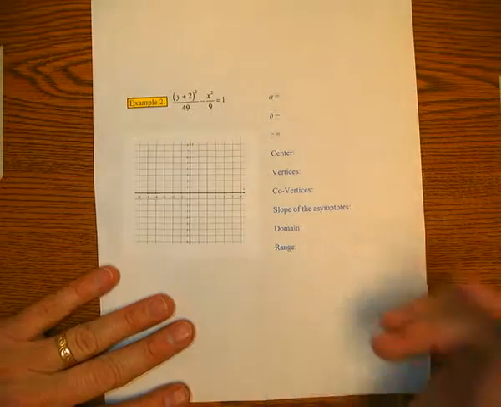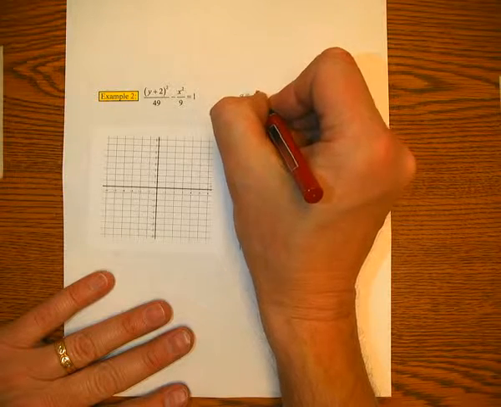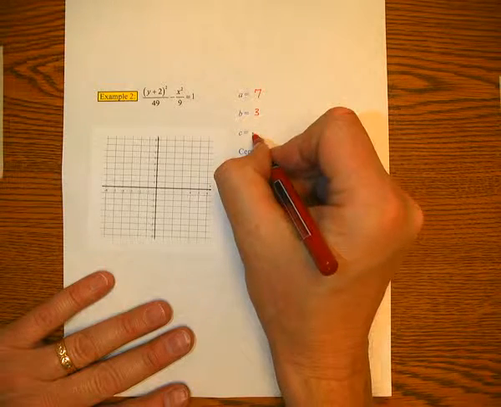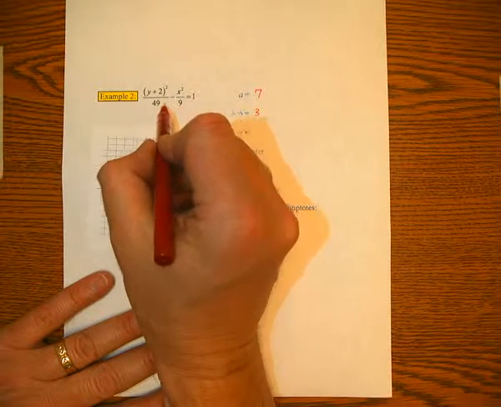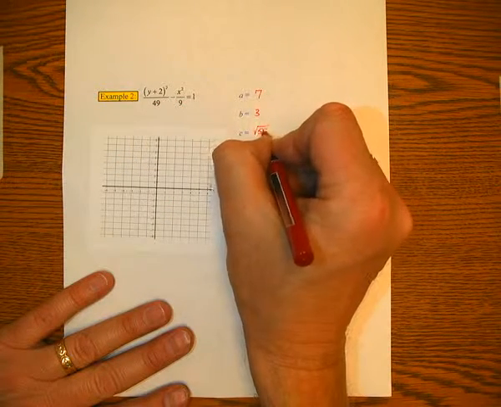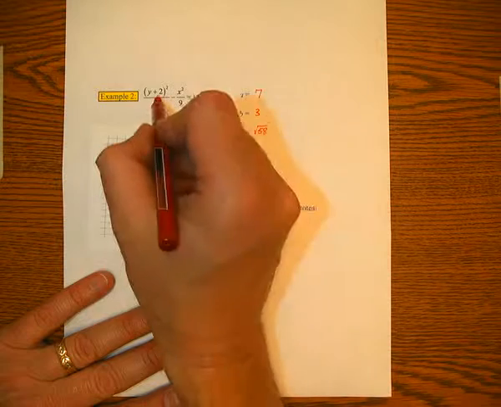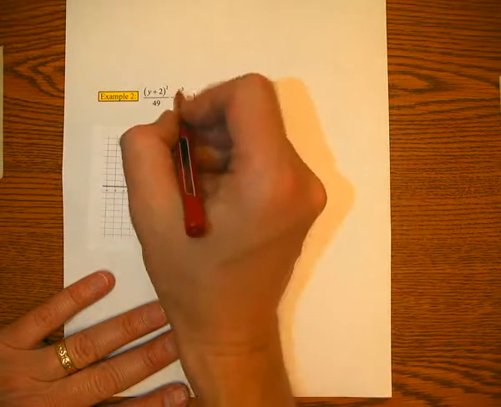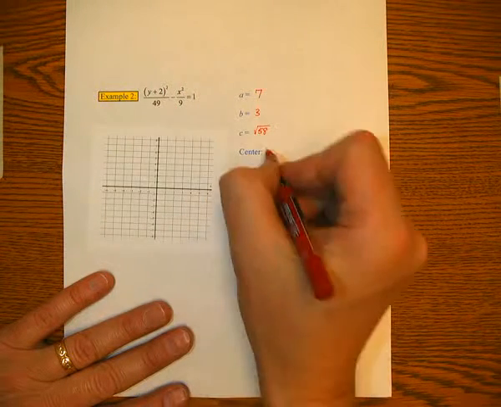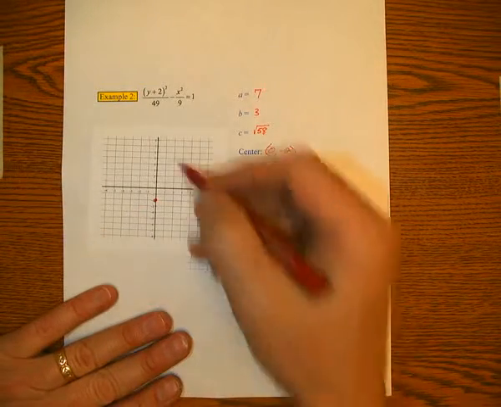All right, let's take a look at this one now. Picking out the A value, we'll go a little bit quicker on this one. A value is 7, B value is 3. C you get from adding these two numbers together, which is 58, and then taking the square root of that. Again, that's C squared equals A squared plus B squared. Your center is at 0, negative 2. The K value always goes with the Y. So 0, negative 2 is your center, and we'll start right there.